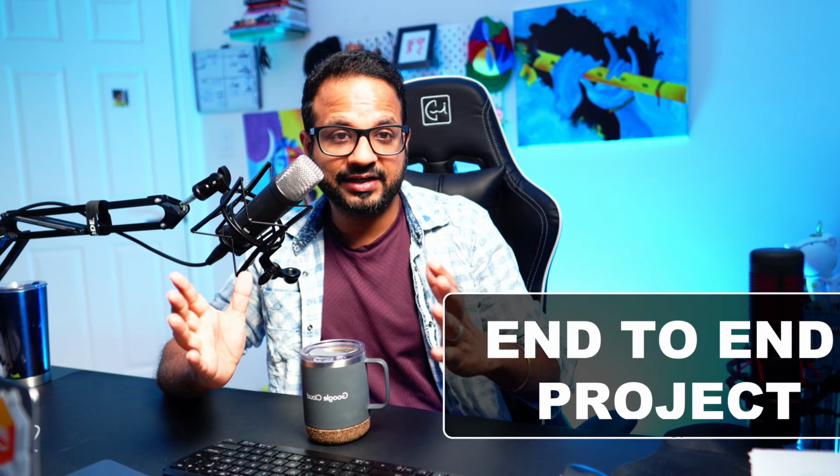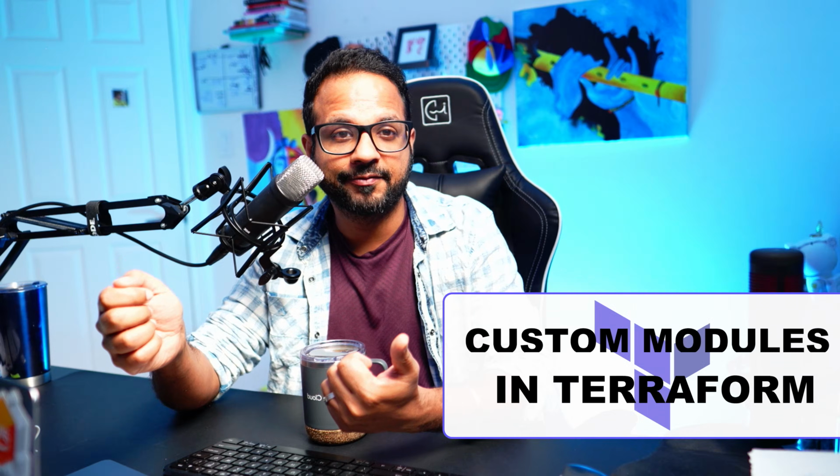Okay, so that's an end-to-end project in which you have created multiple resources including a Kubernetes cluster, and you did that with the help of custom modules in Terraform. Right, this is one of the industry's best practices. And then you can further enhance it by deploying a full-fledged application to it, such as Bank of Anthos, which has multiple microservices, front end, back end, databases, and so on. Okay, so try it out and let me know what you think.